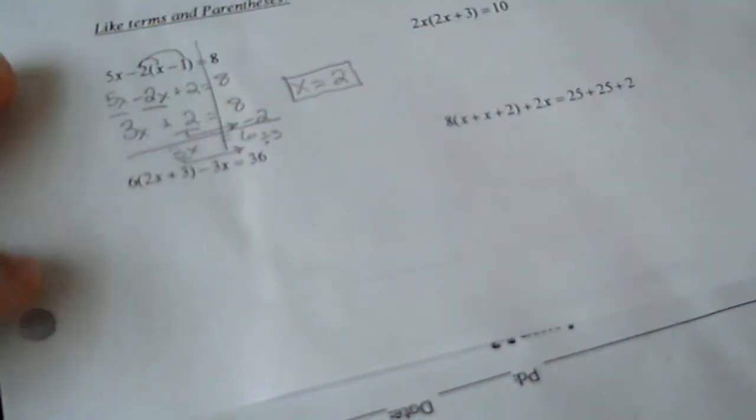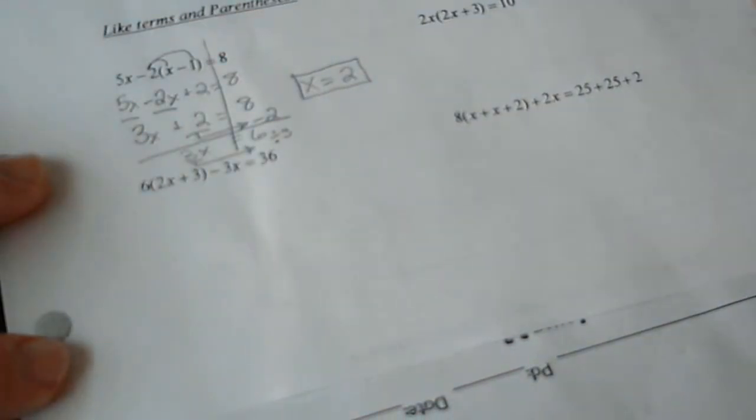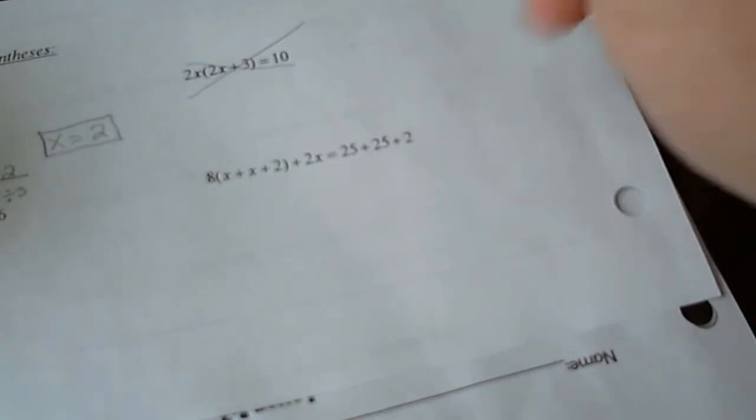Let's try one last example, and then we'll do the other two. Maybe just the other one. Let's draw an X through that. I don't like that example. We'll go on to number, well, I guess it doesn't have a number in front of it. This one down here. Okay.